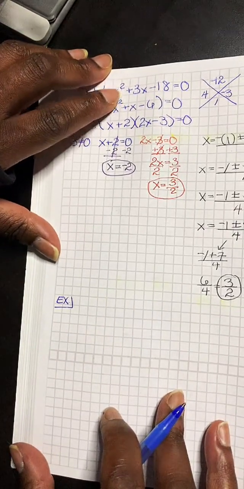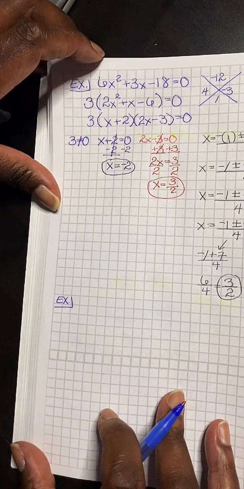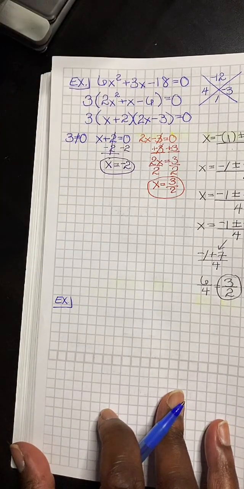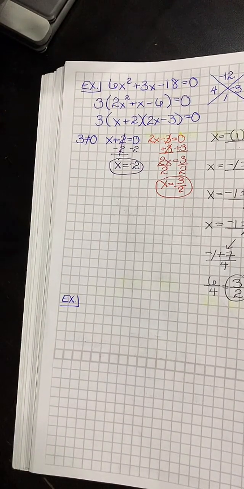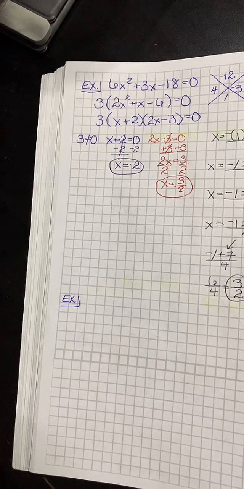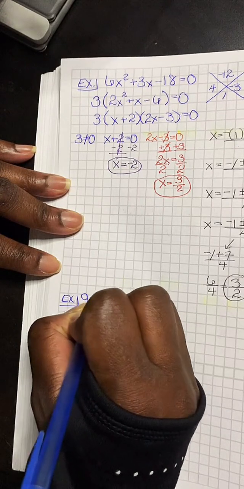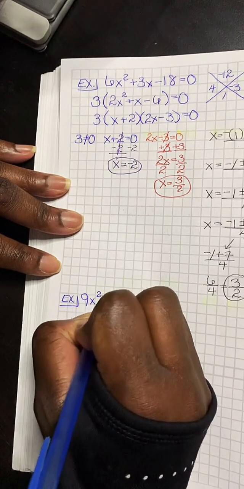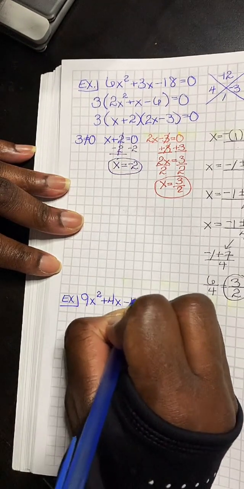All right, let's do, oh, almost, we already did that one. So many choices. Okay, let's do this one. Let's do 9x squared plus 4x minus 16.